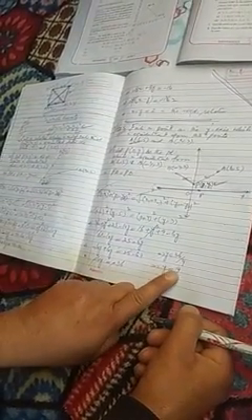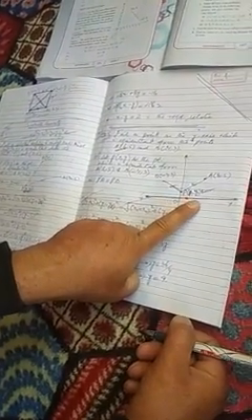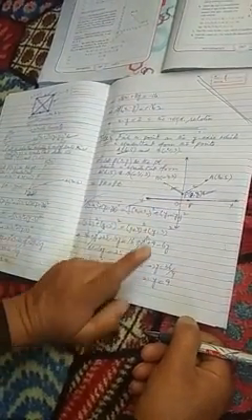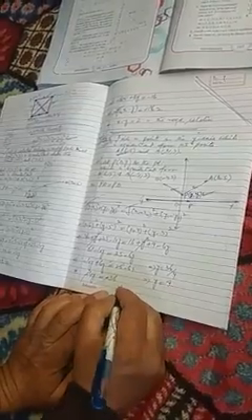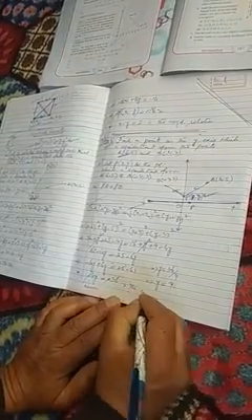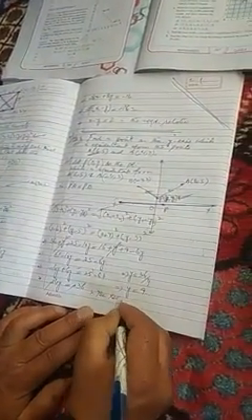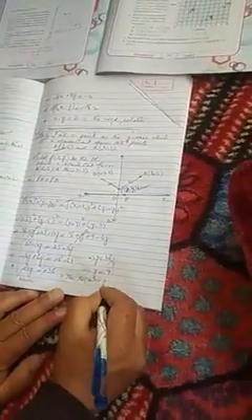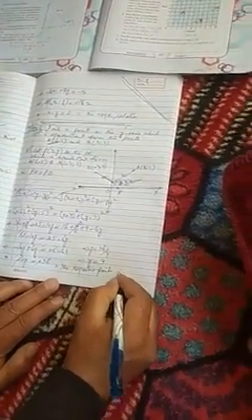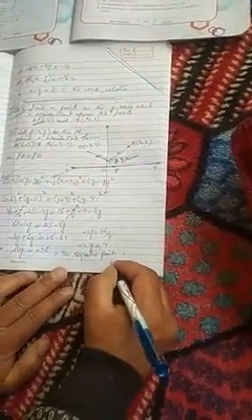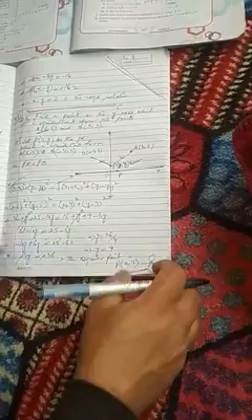When the value of y is 9, what is the required point? The coordinates of the required point P are (0, 9). You got the answer: (0, 9) is the required point.